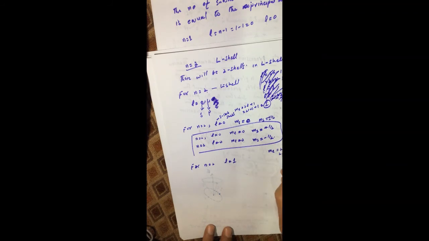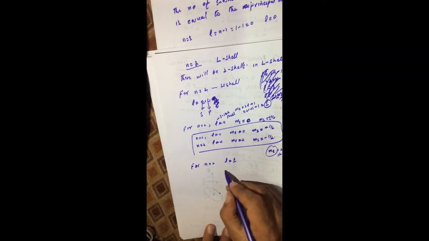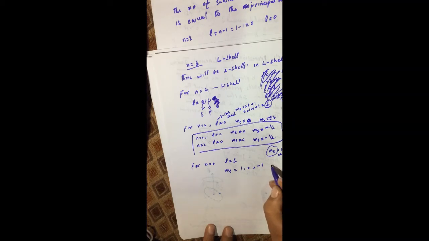So 2 into 1 plus 1, which is equal to 3. So ml has 3 values, and those values are 1, 0 and minus 1. And we know that ms, the magnetic spin quantum number, has two values, plus minus 1 over 2.